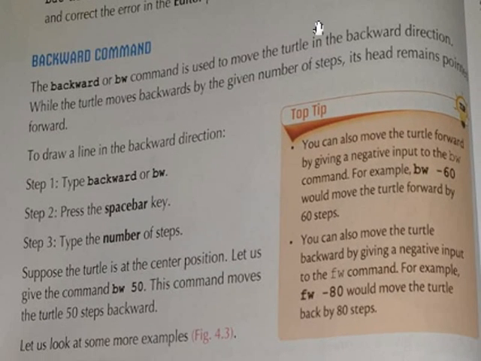Backward command. The next command we are going to study is the backward command. We have already learned about the forward command. Now the backward command. The backward or BW command, both are the same. The backward or BW command is used to move the turtle in the backward direction. While the turtle moves backwards with the given number of steps, its head remains pointing forward. So actually it will not move in the direction where its head is.